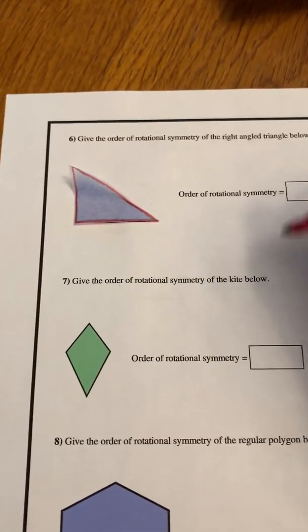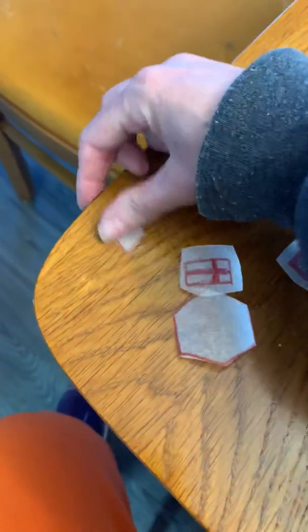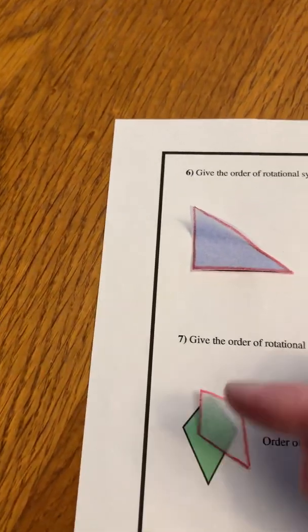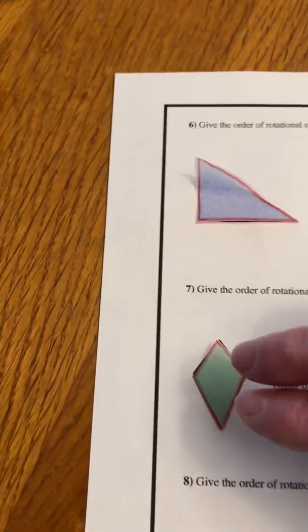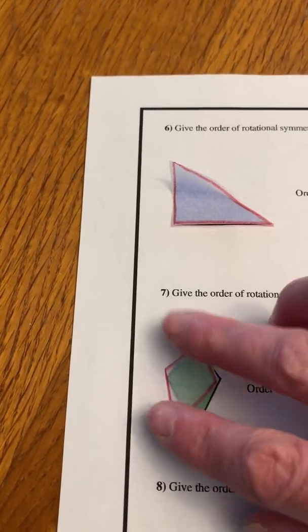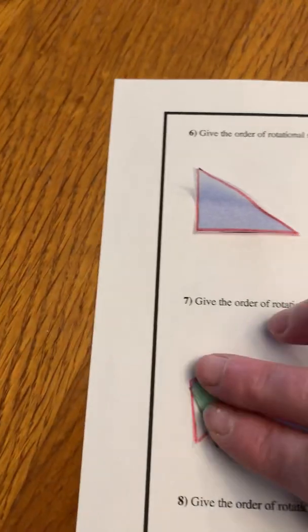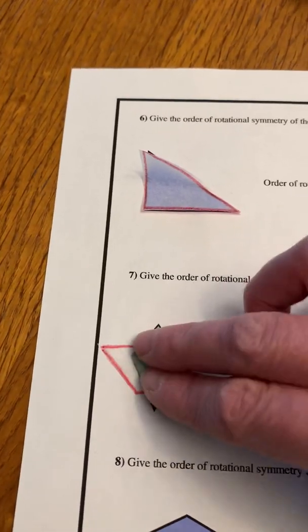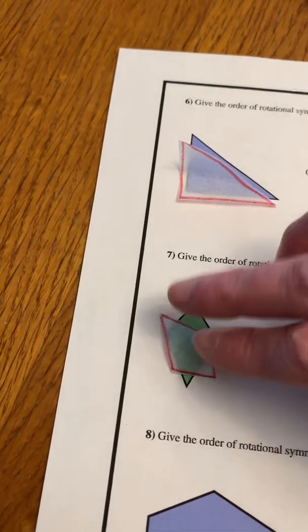Okay, give the order of rotational symmetry of the kite. I also made a cutout of the kite so we could see this. As we rotate it around the axis, you can see there is no place, even when we get to 180 degrees, where it folds onto itself.